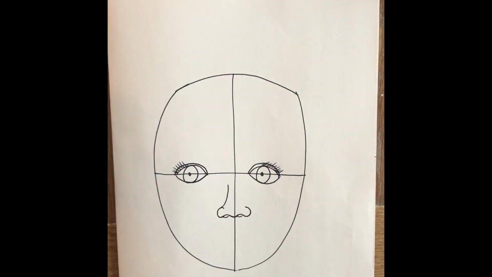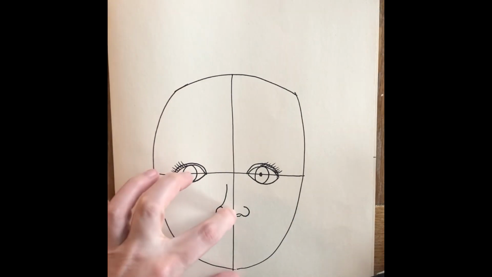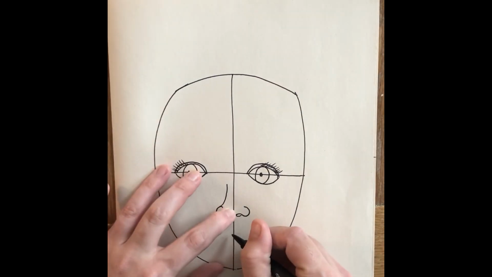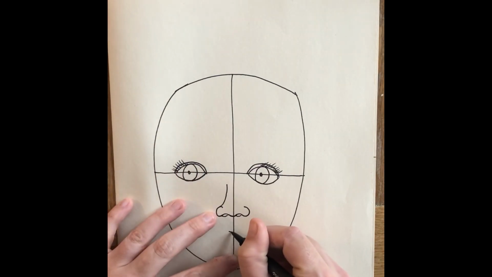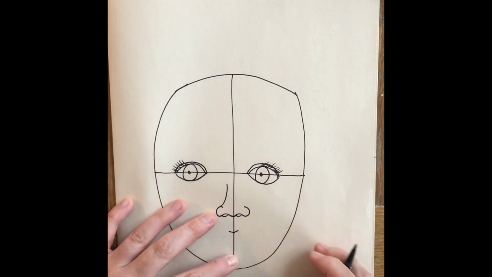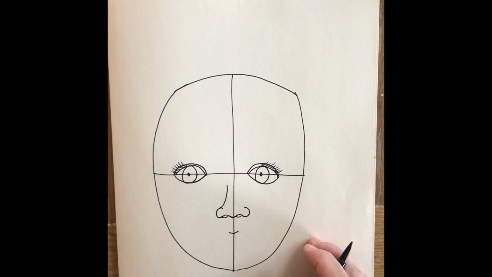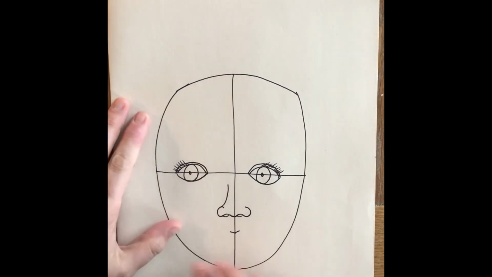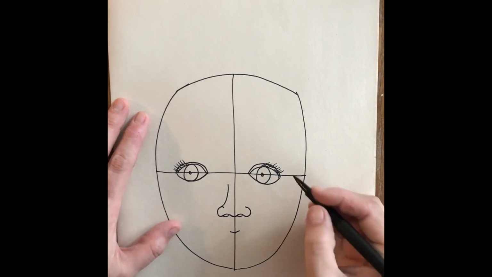Moving on to the mouth, we are going to find the point from the nose to the chin and find the center. Now, I particularly always do a wide V for the very top of my lip in the center. It's that dip in your lip is what I call it. It does have a special name that I need to look up. I just haven't done it yet.